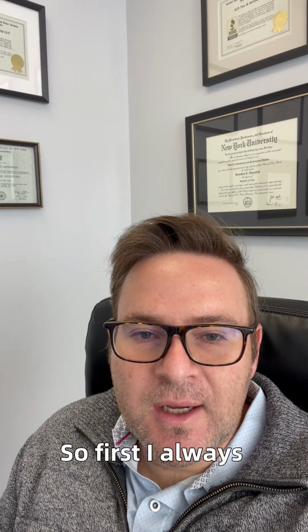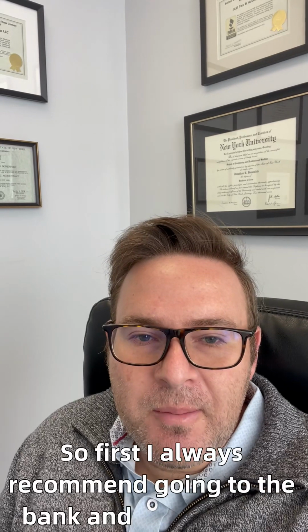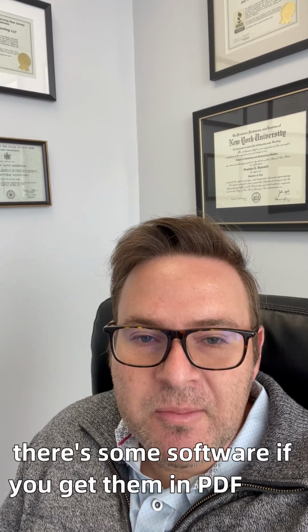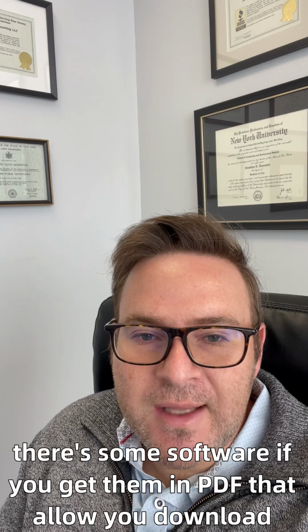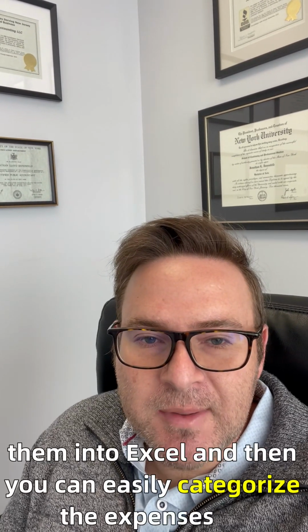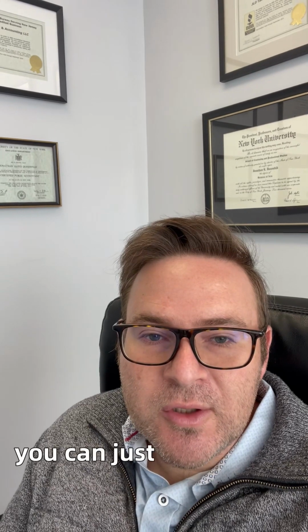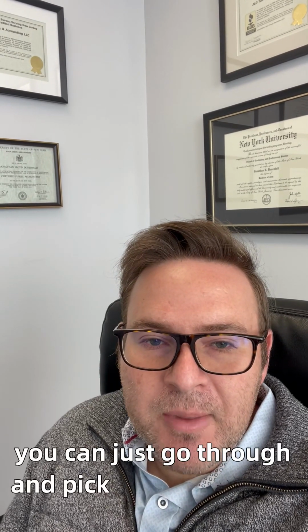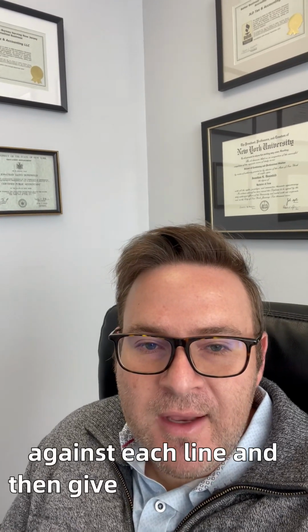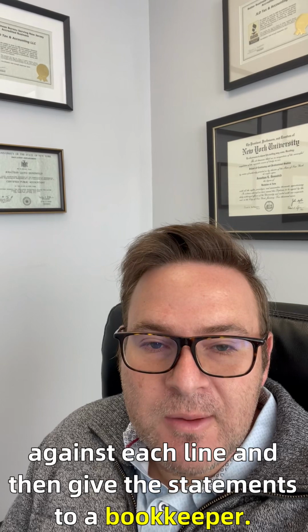So first, I always recommend going to the bank and getting your last 7 years of bank statements, business and personal. Okay, there's some software, if you get them in PDF, that allow you to download them into Excel, and then you can easily categorize the expenses. Or you can just go through and pick a few basic categories and then make an initial against each line and then give the statements to a bookkeeper.